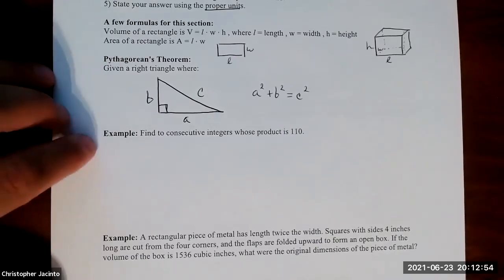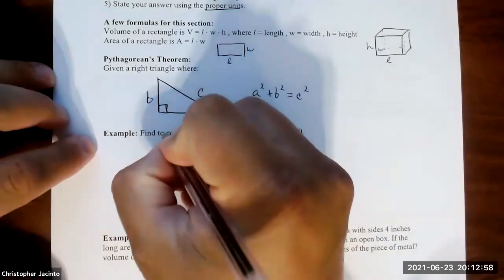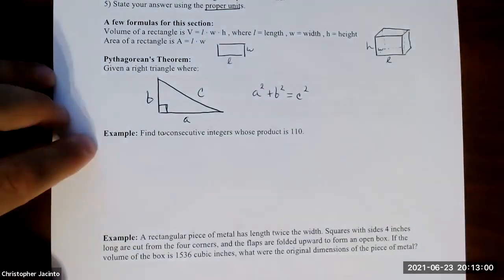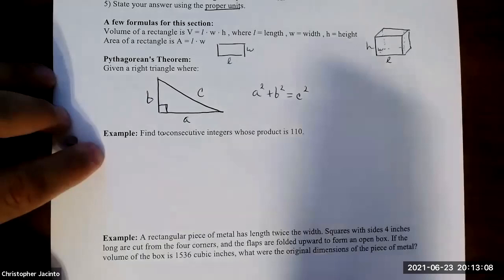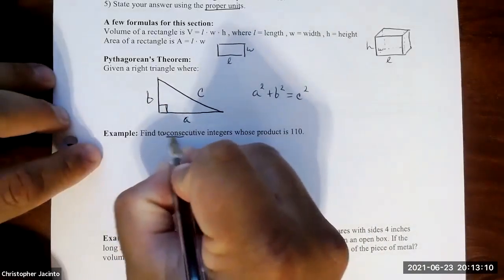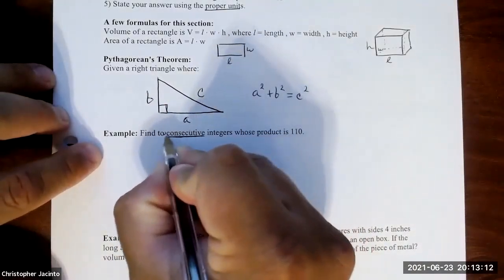Now that we have a little setup, let's actually try one. The first example says: find two consecutive integers whose product is 110. Interesting, two consecutive integers. Let's just start with this. What does the word consecutive mean?